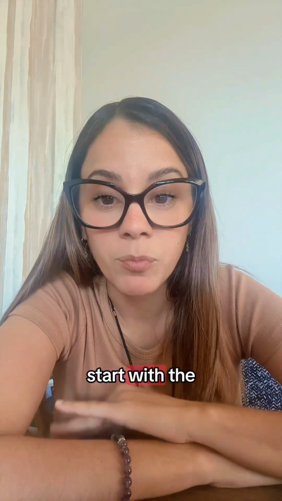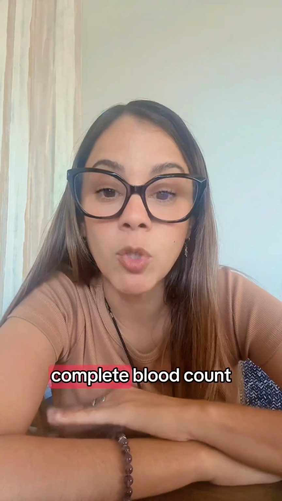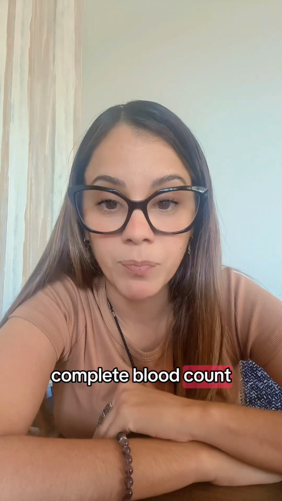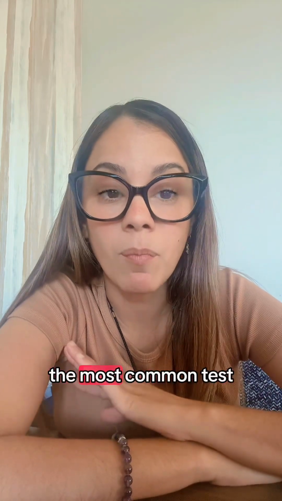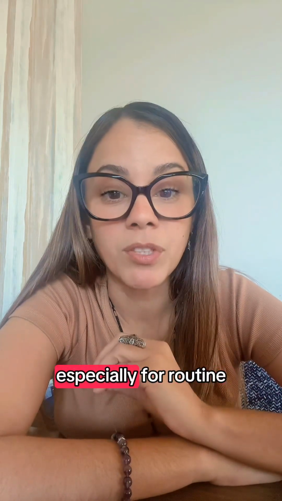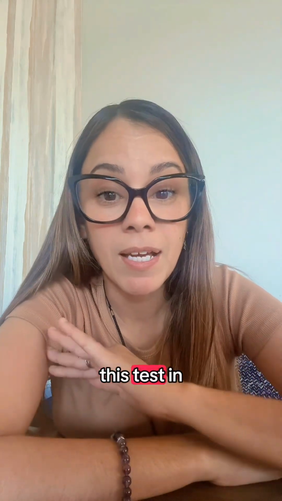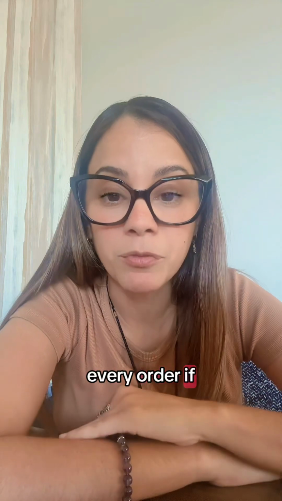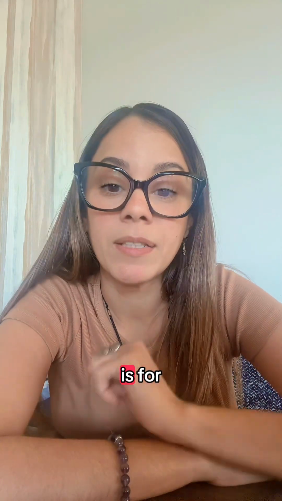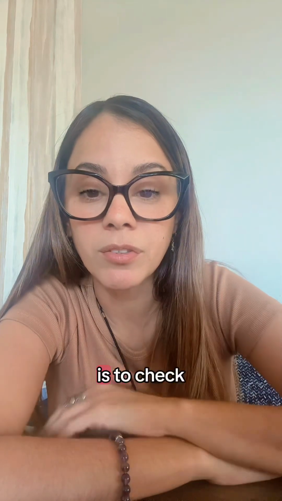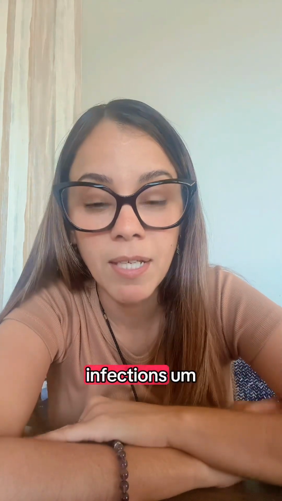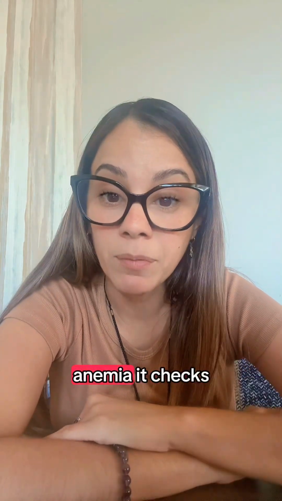So we're gonna start with the CBC. This is the complete blood count. This one is the most common test, especially for routine checkups. You're gonna see this test in every order if you're doing a routine checkup, because this one is to check if you have infections. It checks for anemia.